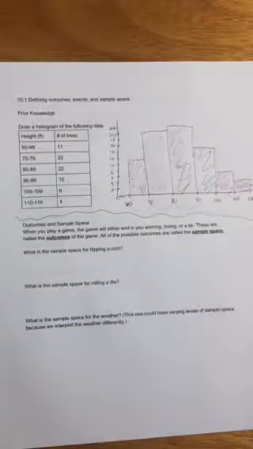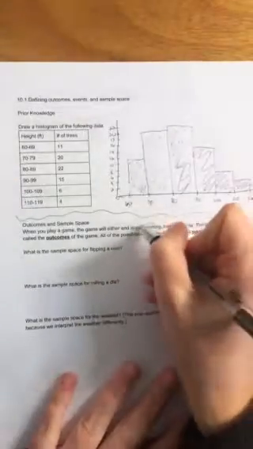So when you play a game, the game will end in you winning, you losing, or some sort of tie, right? These are called outcomes of the game, okay? All of the possible outcomes are called the sample space. Because all three of these are the only possible ways for the game to end. Someone wins, someone loses, or there's some sort of tie.